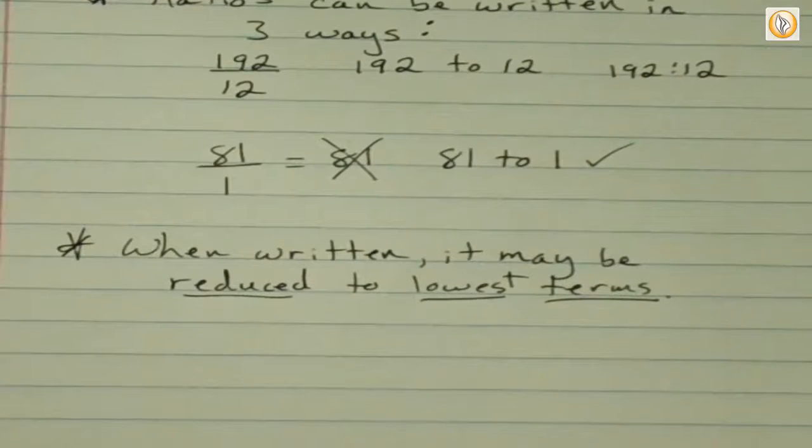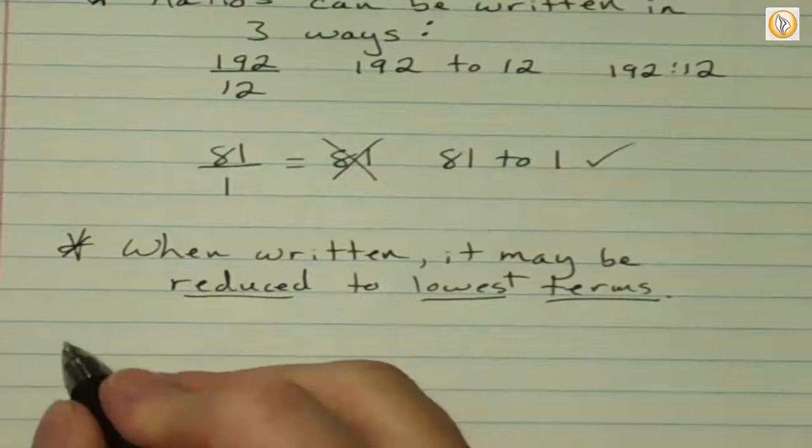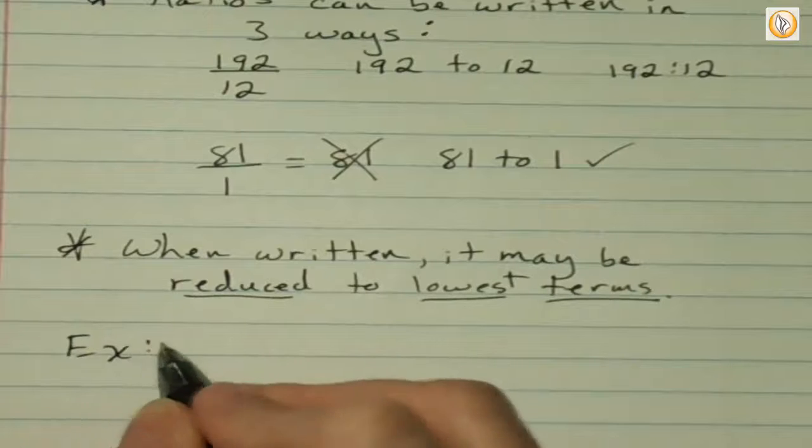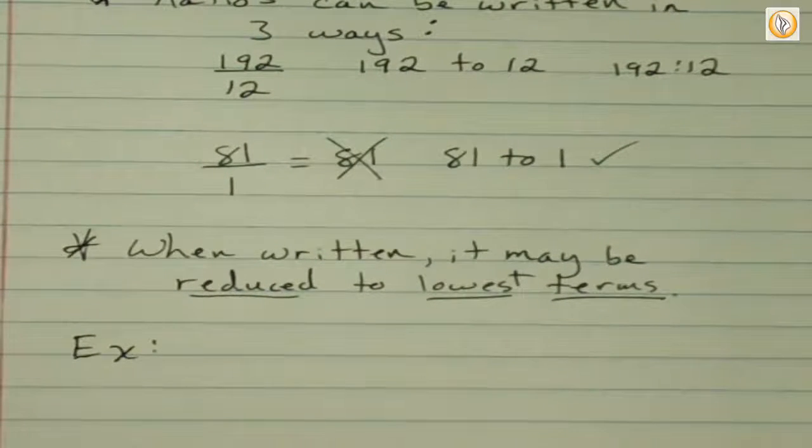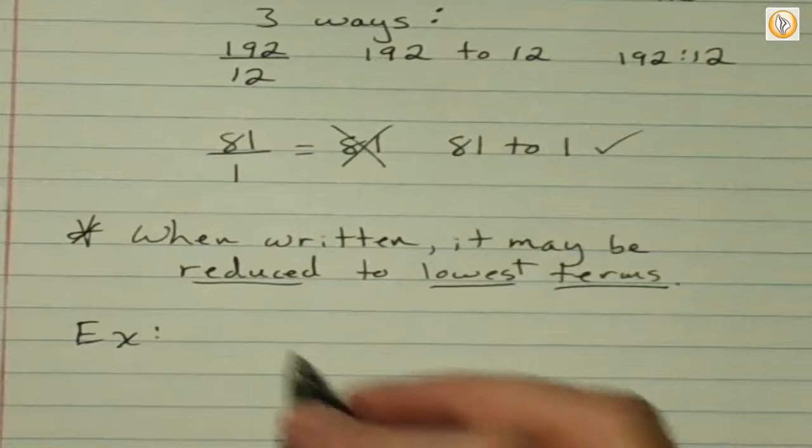So definitely put it in lowest terms. Can I put must instead of may? Sure, because it's mandatory.